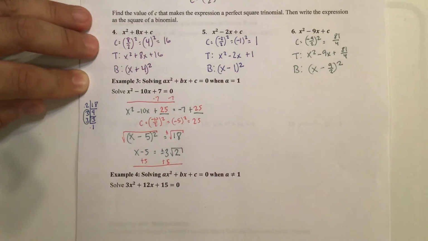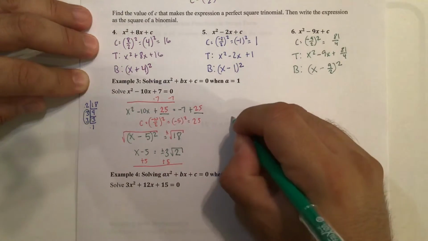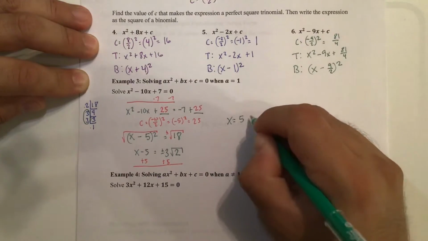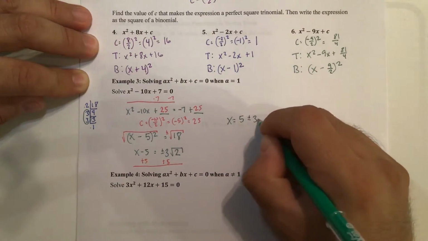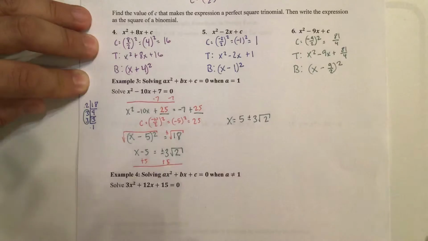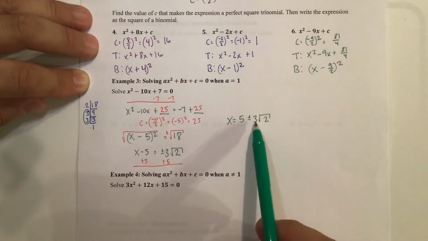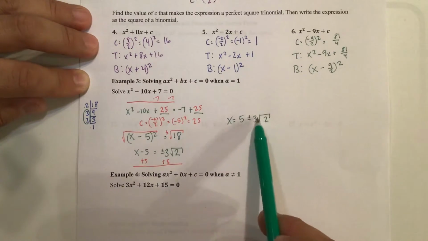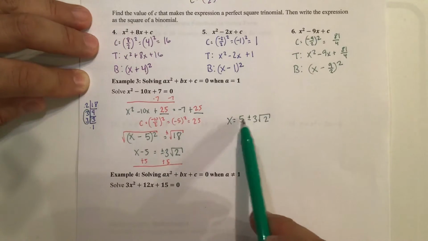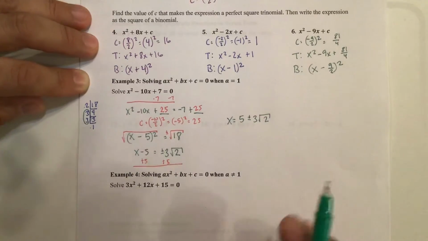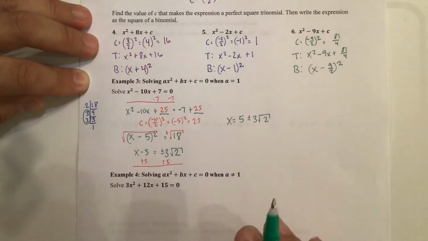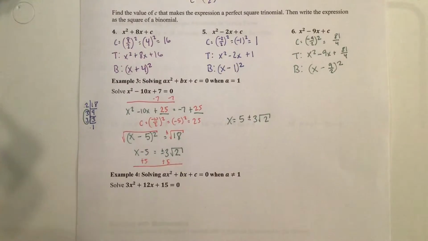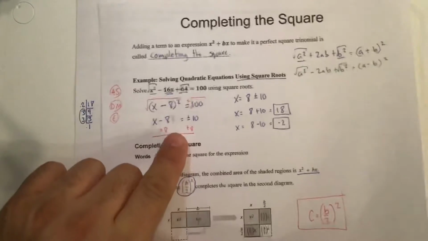So then we come up with x equals 5 plus or minus 3 square root of 2. And once again, we cannot combine the 5 and the 3 because the 3 is connected to the square root of 2 by multiplication. So these are unlike terms. Now, previous problems, when I worked it out, so back right here, the process is the same from here.